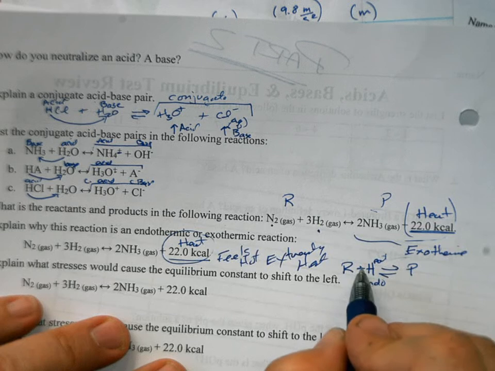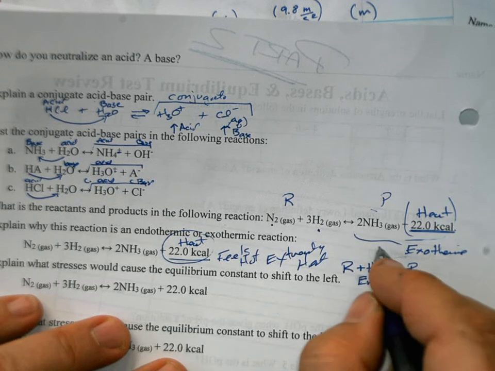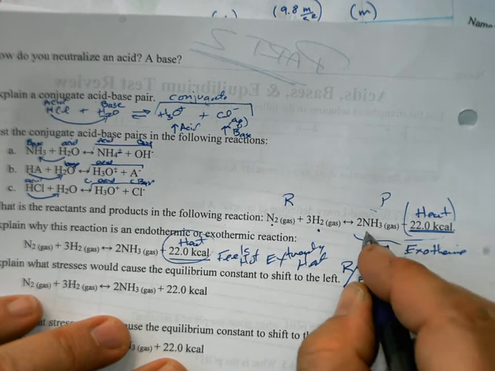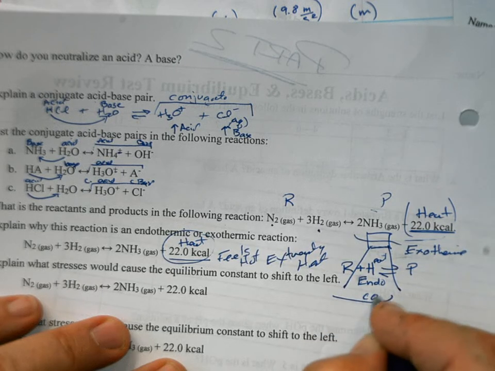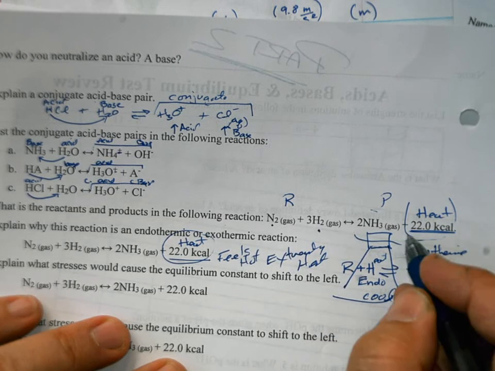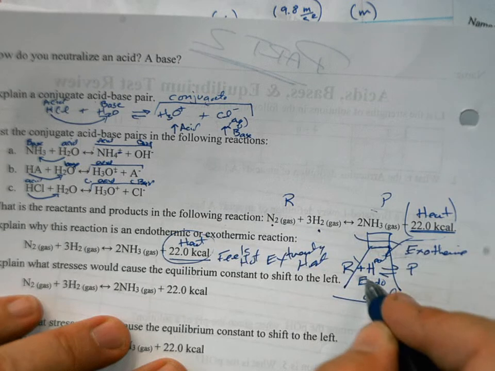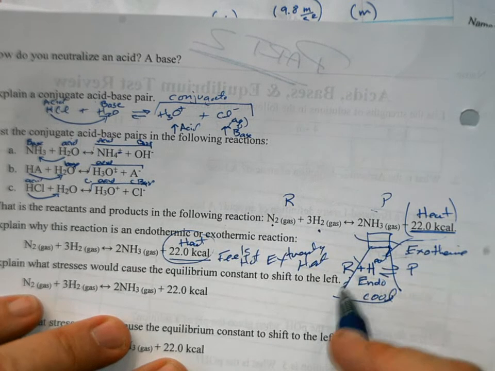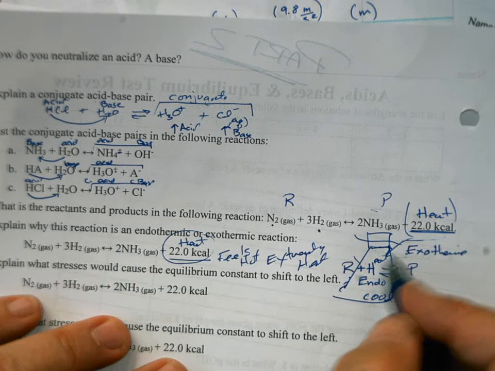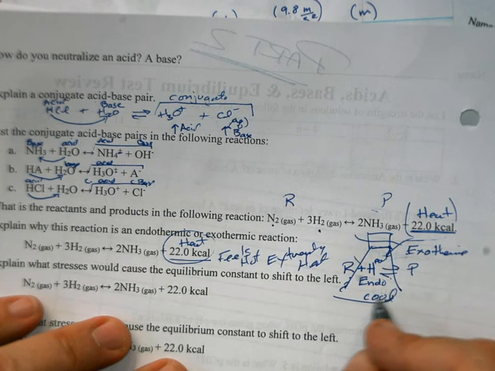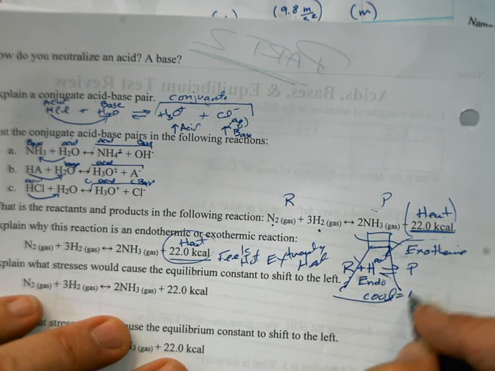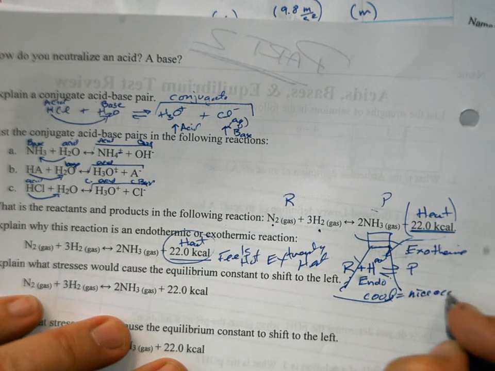If we mix this together and got this reaction going, the flask that it's sitting in would feel nice and cool, because heat is being pulled into the chemicals. As we hold this flask, it's going to feel cold because it's taking heat from the flask. So this would be endothermic. The memory clue is nice and cool.